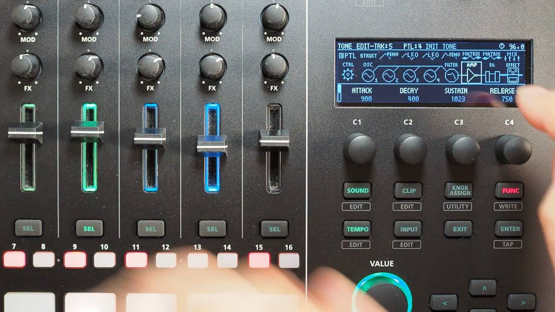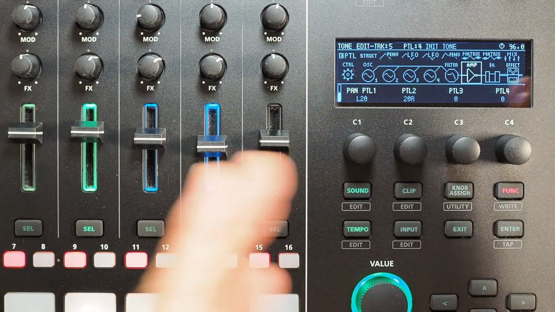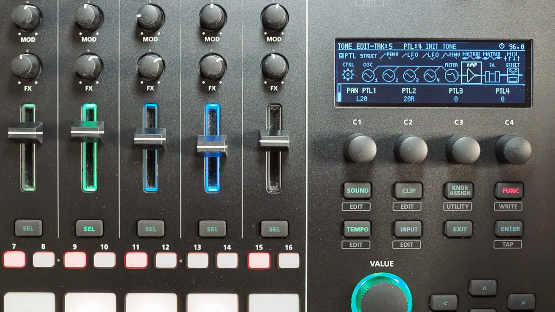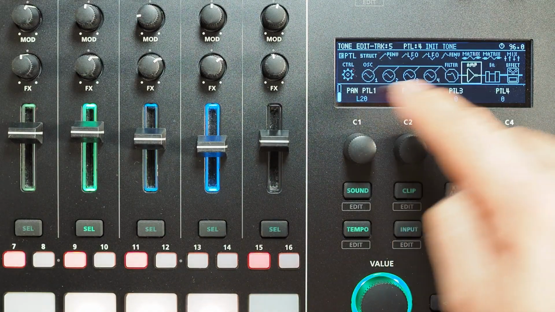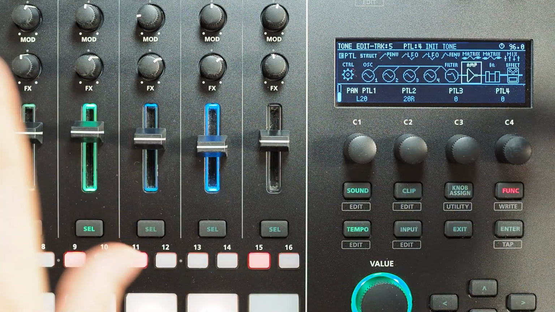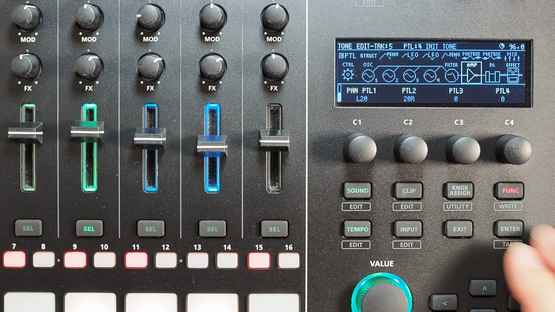So we were in the amp settings, ADSR settings, and then if you press function, you can actually space out the partials, partial 1 and partial 2, with our base, which are basically these 2 oscillators here. Space them out to the left and right channel to get a bit more breathing room.